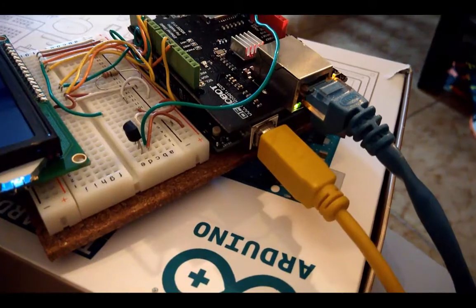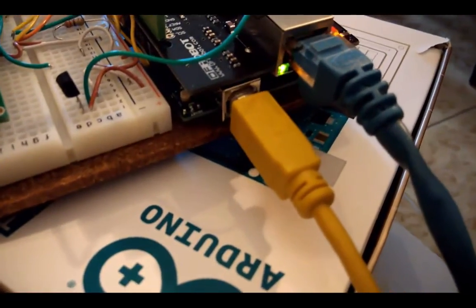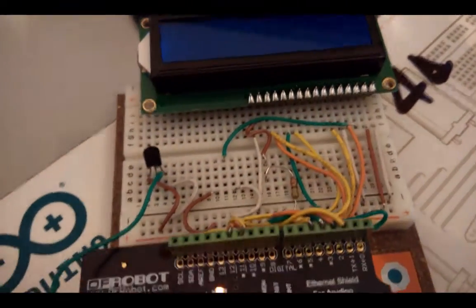The USB port is connected to the computer, and this is used both to power the Arduino and to upload the software. This right here is an LCD display. It was used in the early stage of the project to test the temperature sensor.